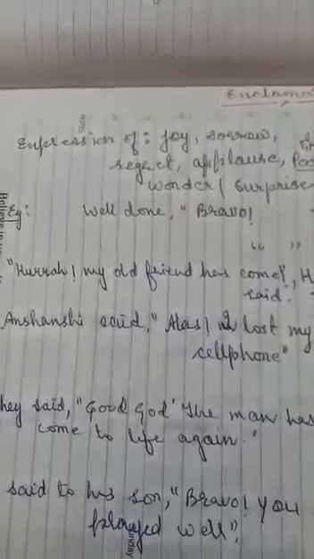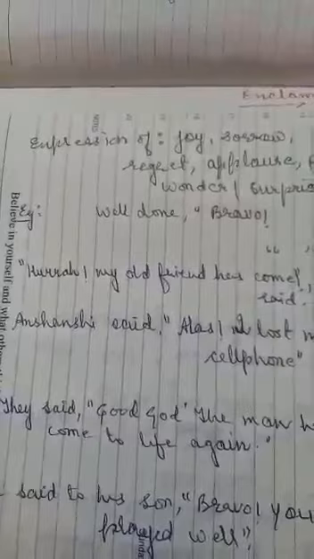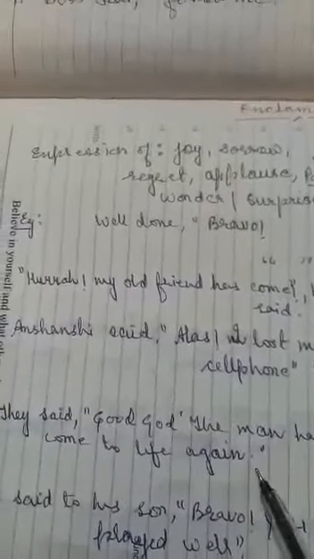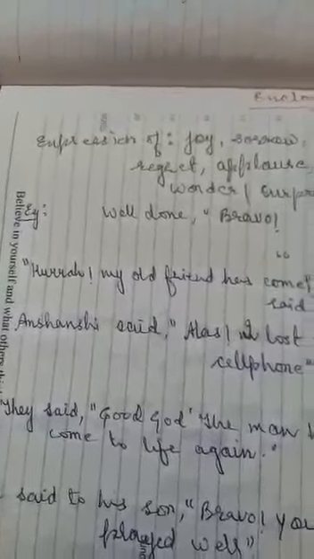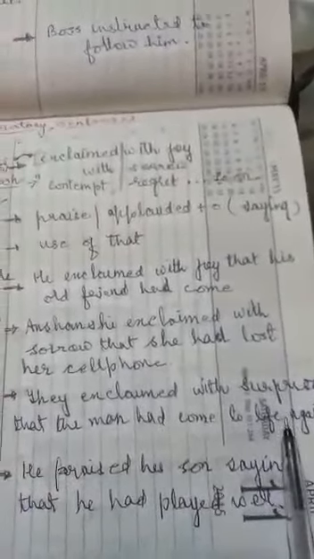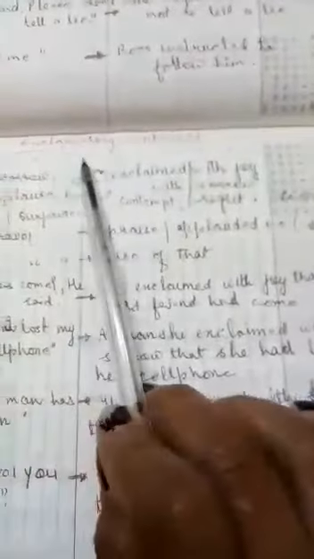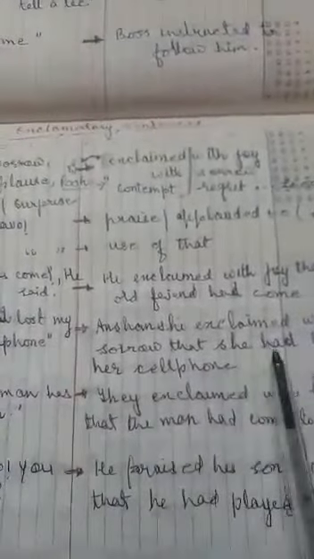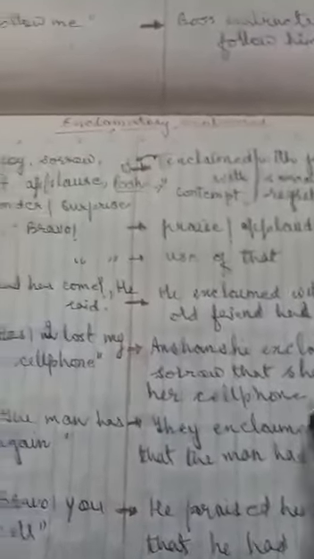It means he has come back to life again. So how will you change it? Everybody is surprised that a dead man has come to life. So what do you say? They exclaimed with surprise that the man had come to life again. Children, here I am only telling you about the exclamation. The rule will remain the same: present with present and past with past. Nothing is changed, so only keep the chart in mind.